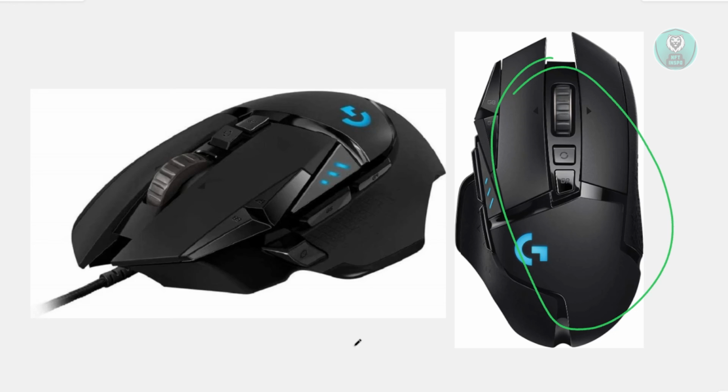Contact Logitech to see if you are eligible for a replacement, depending on when you bought it. If you just recently bought it, you should be eligible for that. But in this case, that's about it.